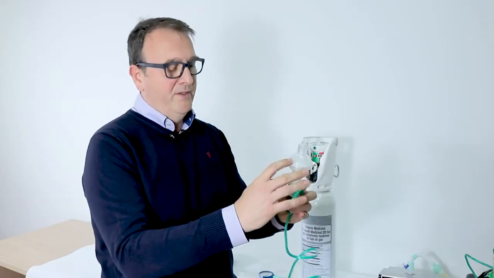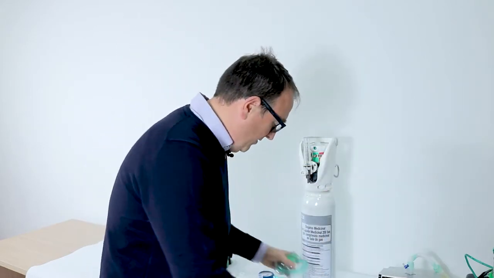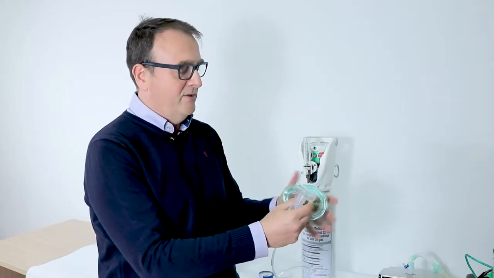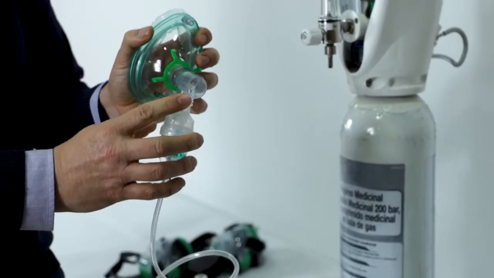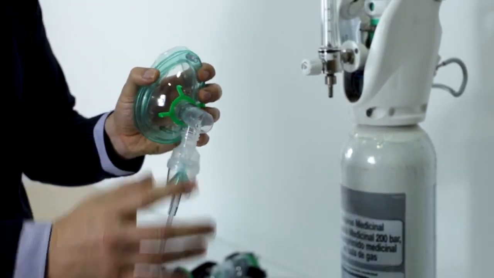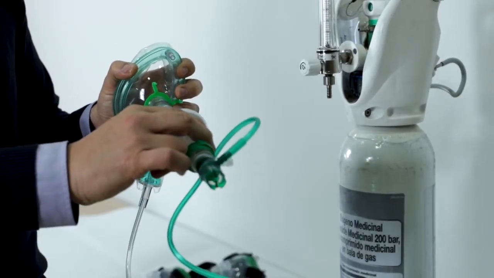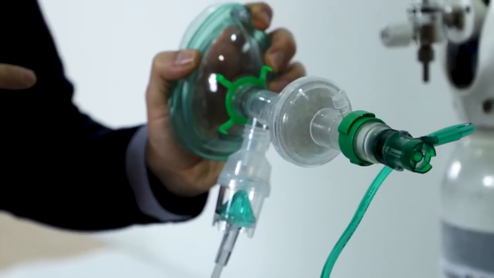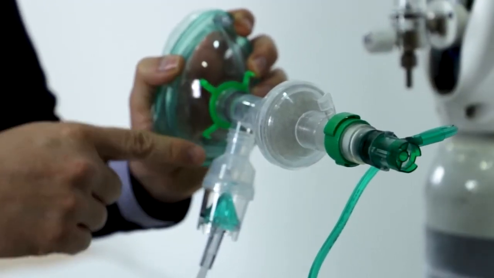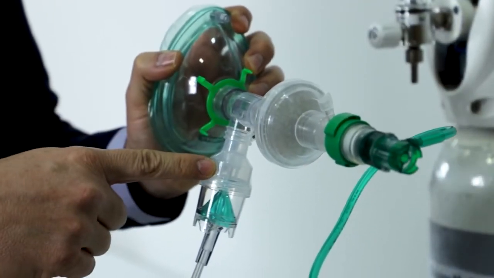So you have the filter and the Boussignac system. After that, you have to connect the T-piece directly to the face mask, like this. And finally, you have to connect, again, the filter and the systems. This is really important because sometimes the particles can saturate the filter, and sometimes when you finish the therapy, you need to change the filter.